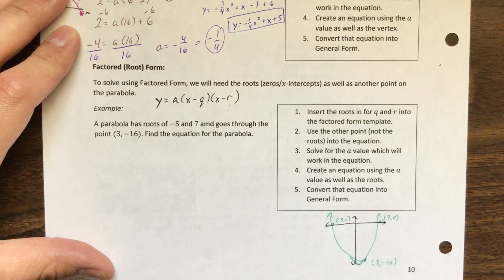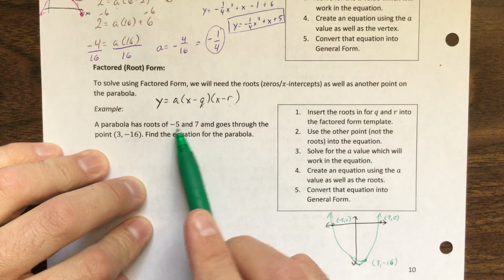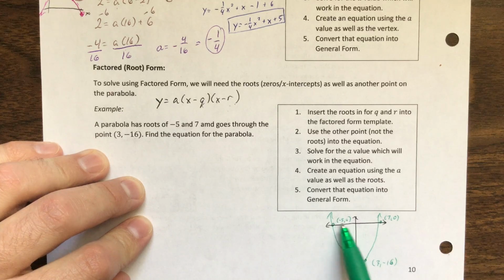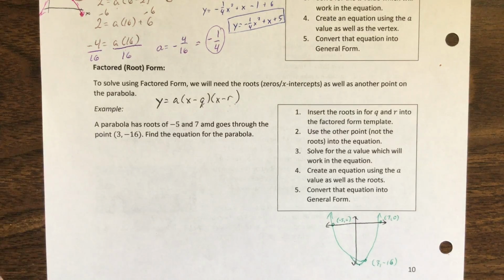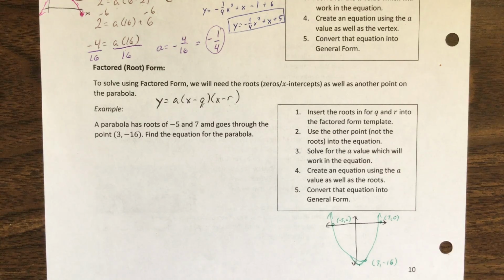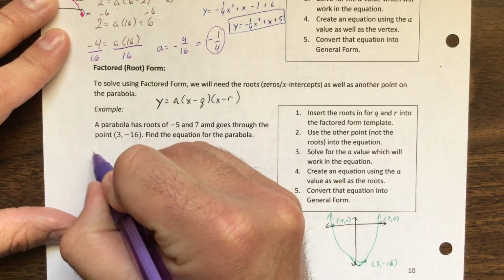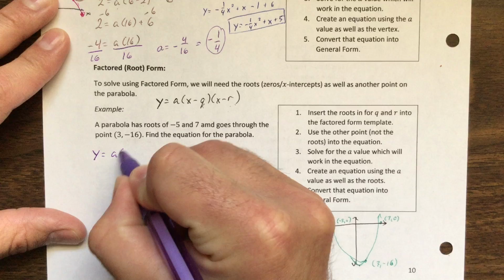We have 2 of our roots, and then we have a third point that we know is part of the graph. Remember, if we're just given the numbers for roots, we don't need the points, we can just be told that the roots are -5 and 7, so that's where it's going to cross the x-axis. Now to come up with an equation for that, we're going to plug our roots into here.